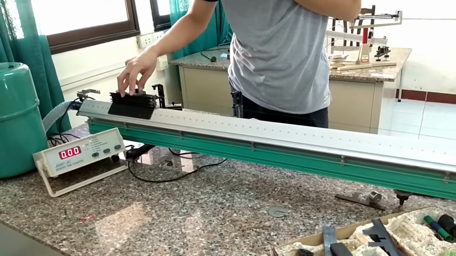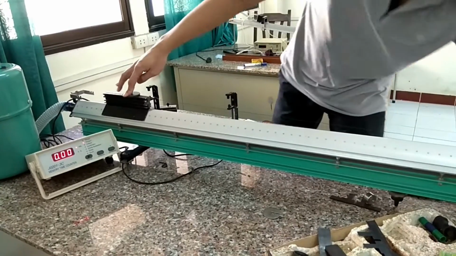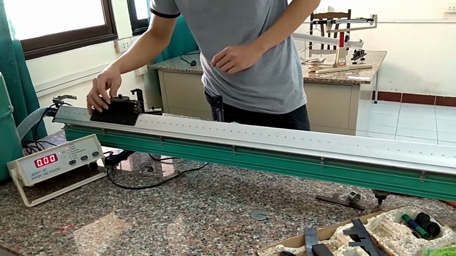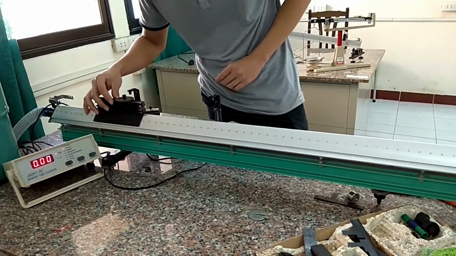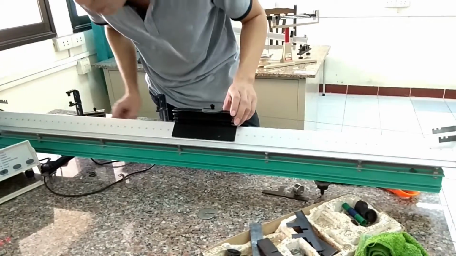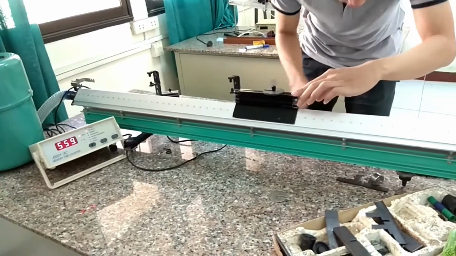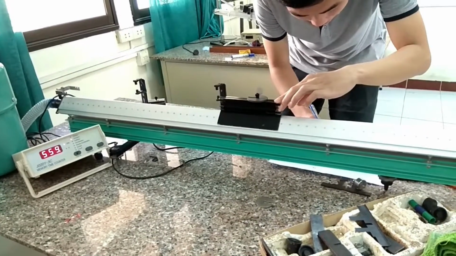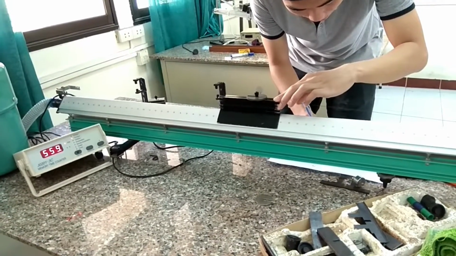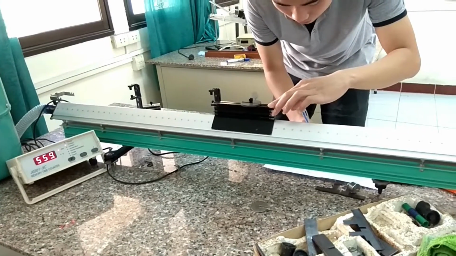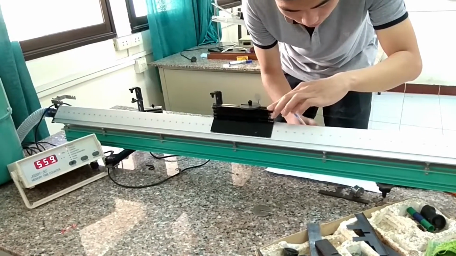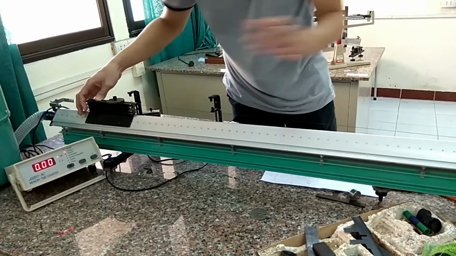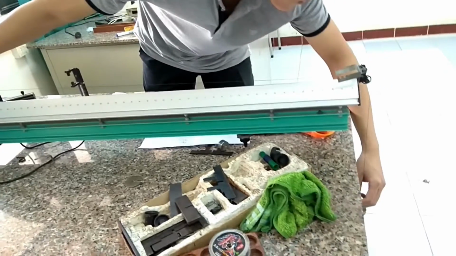After conducting the experiment in the first case, now we need to verify Newton's second law in the second case. In the second case, we keep the force acting on the system constant, and we change the mass of the car by adding 50 grams, and then we do similarly to the first case to measure the time.